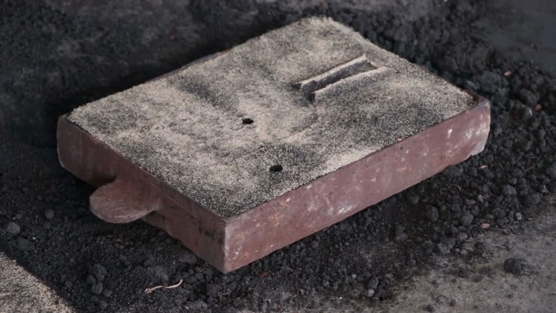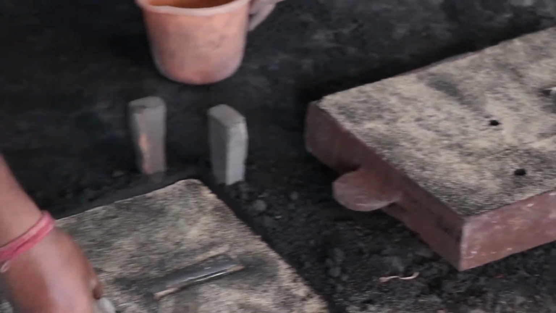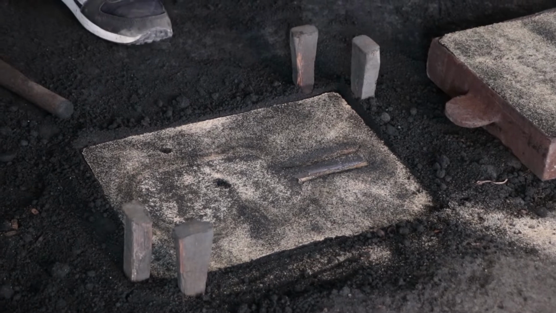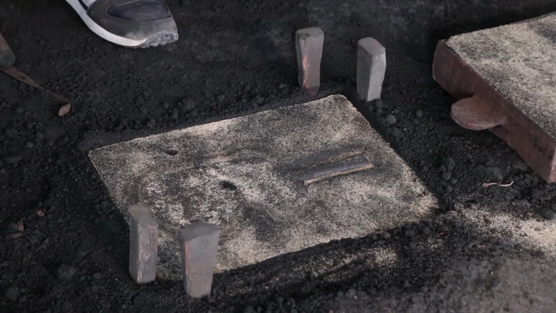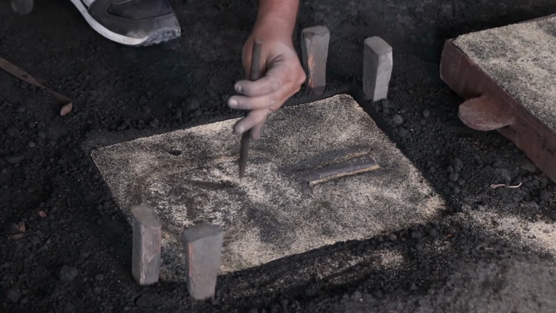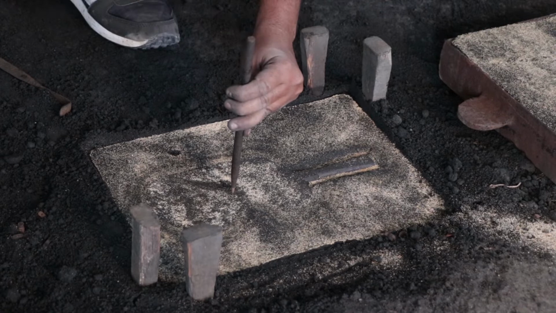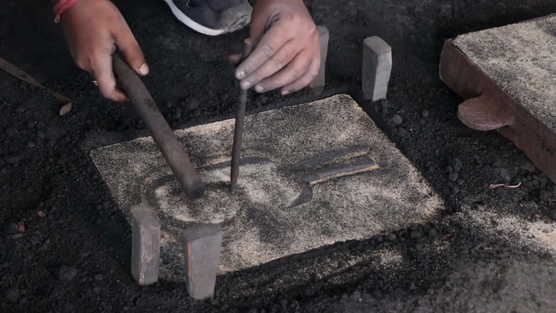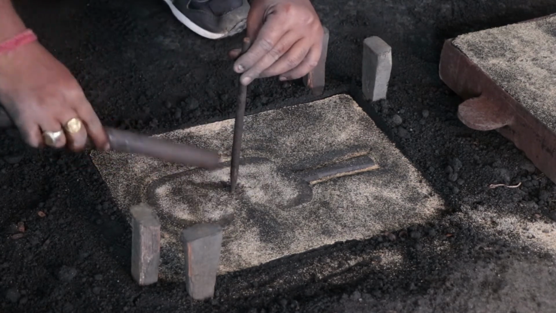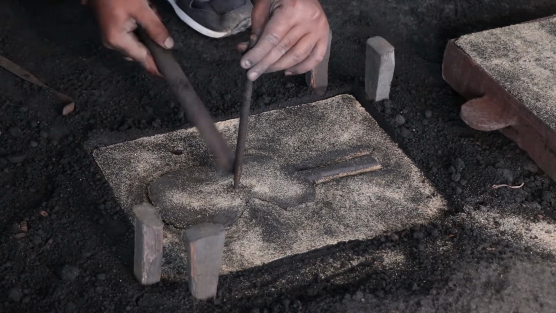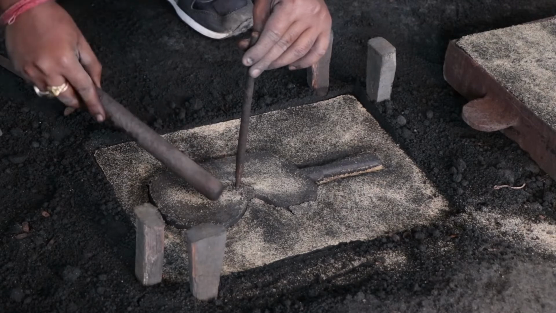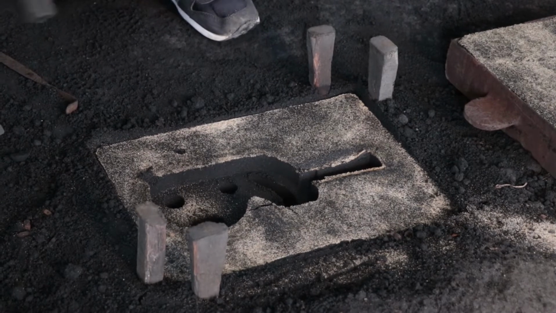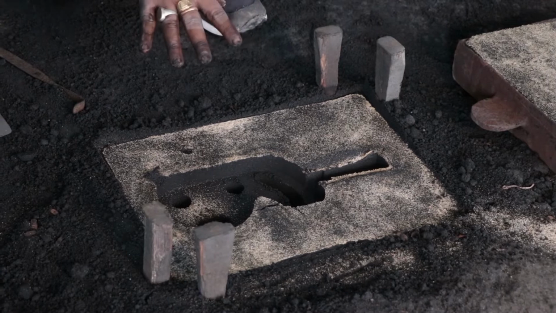This is water. We are just pouring water at the side edge of this job. This is a lifter and a rammer. With this, we just need to penetrate this so that we can pull out the pattern and get the mold cavity. Need to tap it from all the four sides. While pulling this out, you will get a mold cavity out here.